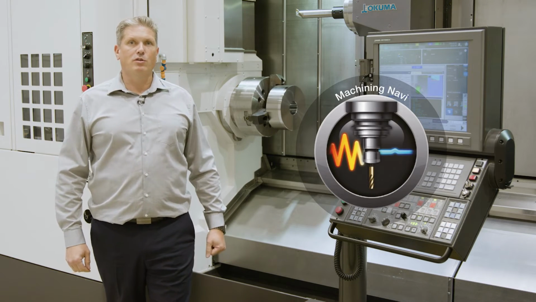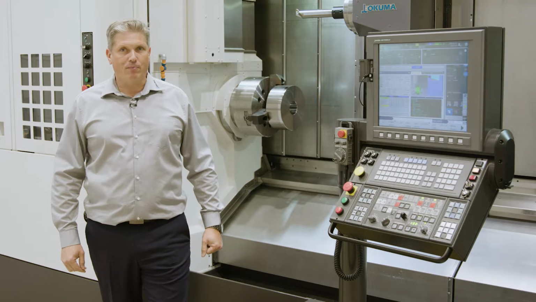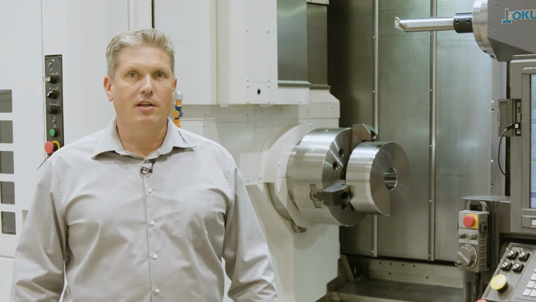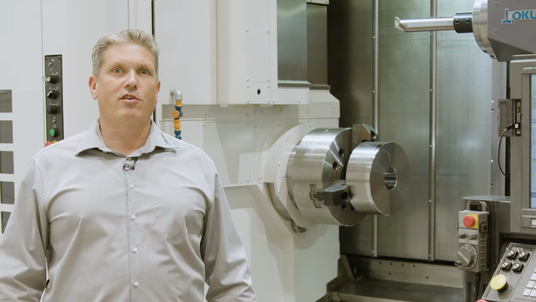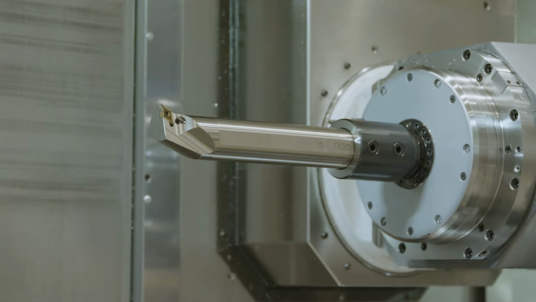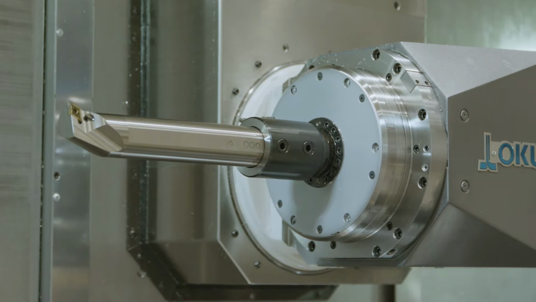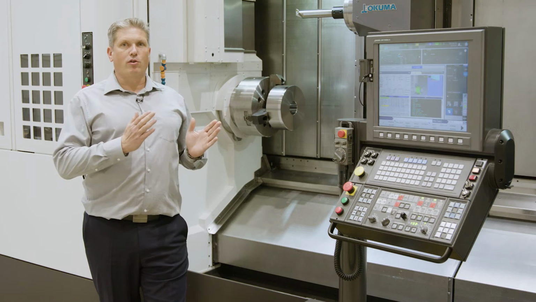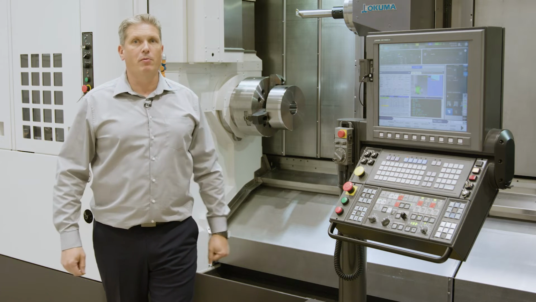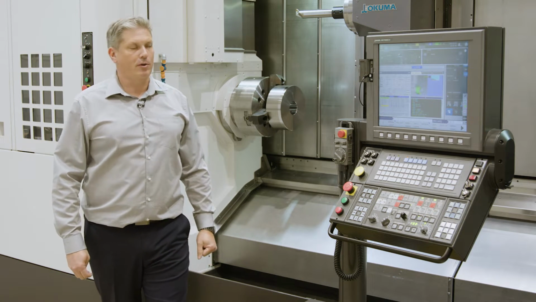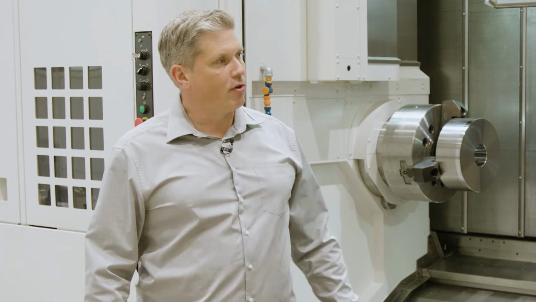Today I'm going to introduce Machining Navi LG. Machining Navi LG is a functionality which helps us to suppress chatters during turning. Today we're going to use this long ID turning tool, which tends to chatter easily. Of course, we could shorten the tool, but then probably it's too short for the next job, especially in flexible manufacturing. Therefore, we have a system for chatter suppression.